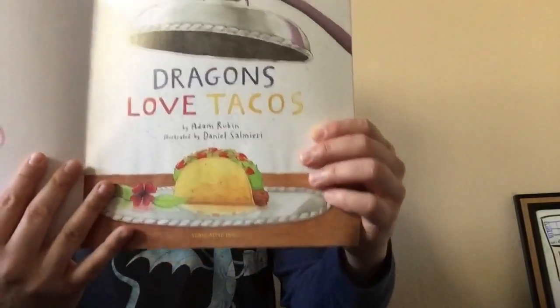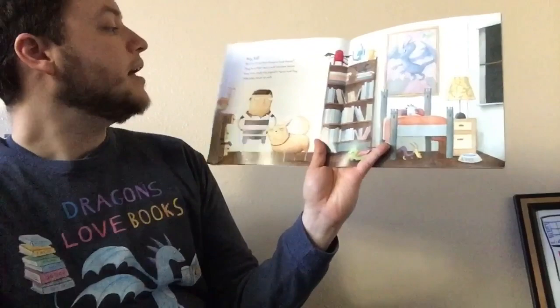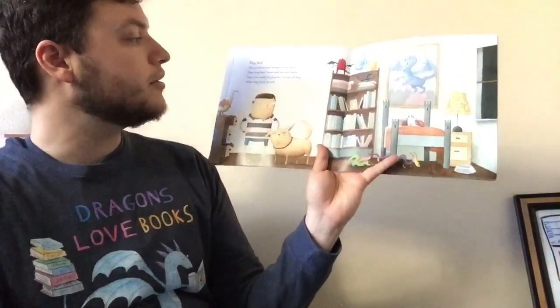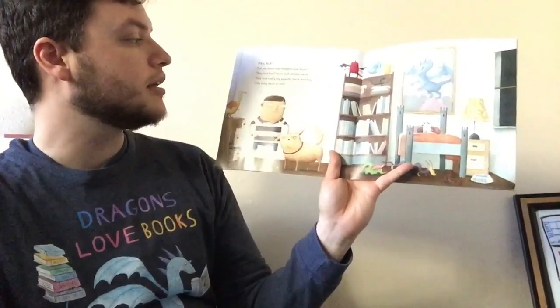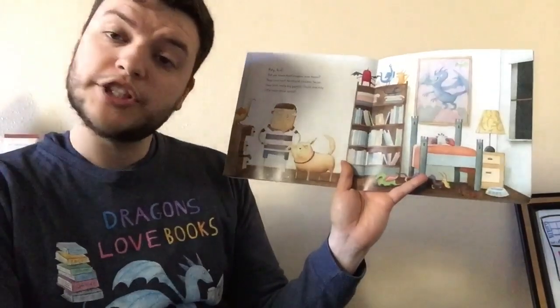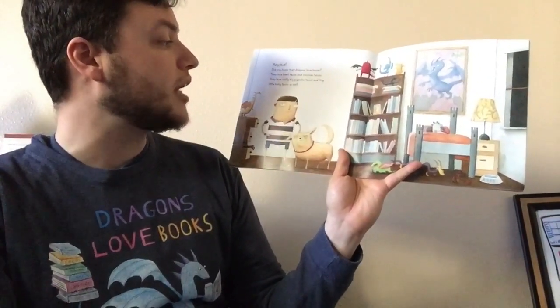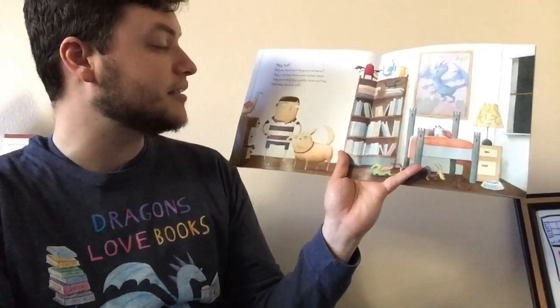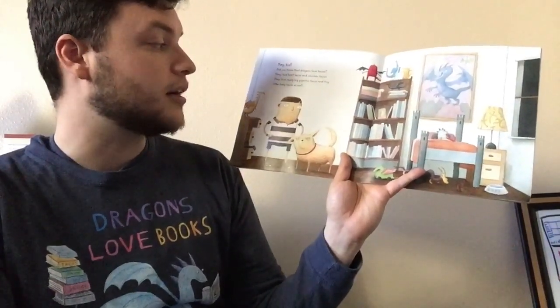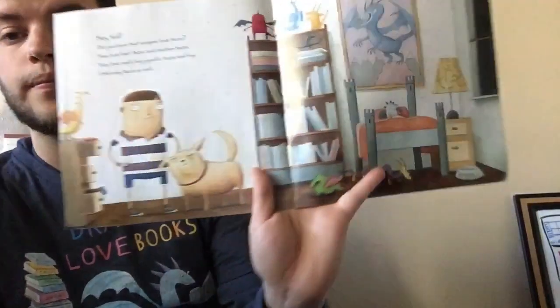Dragons love tacos. Hey kid, did you know that dragons love tacos? They love beef tacos and chicken tacos. They love really big, gigantic tacos and tiny tacos. Little baby tacos as well.